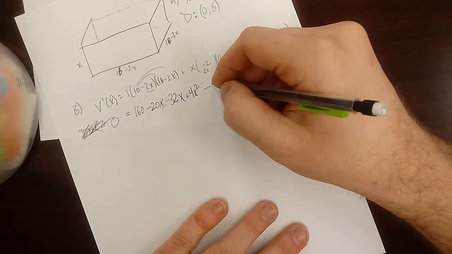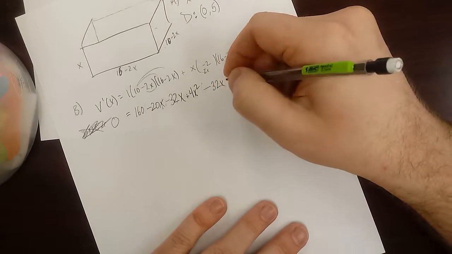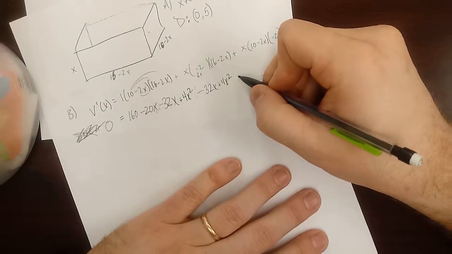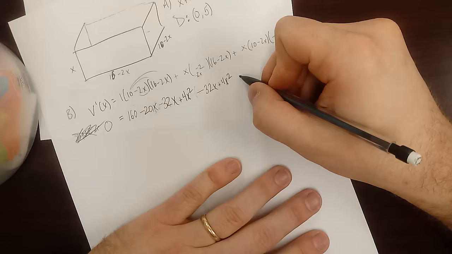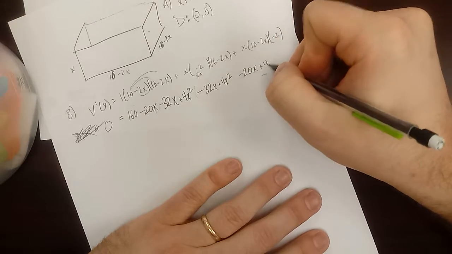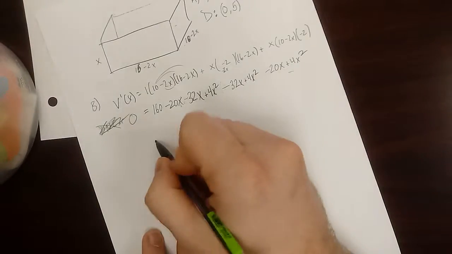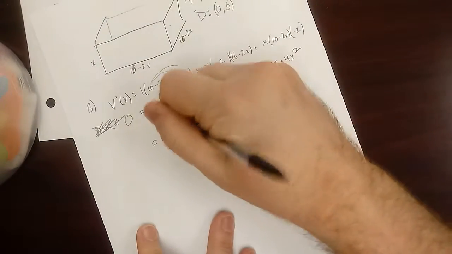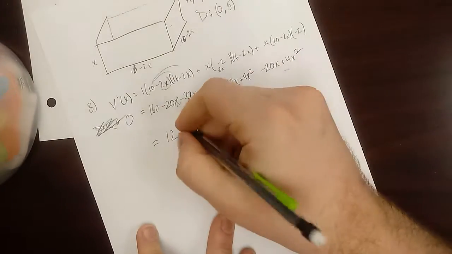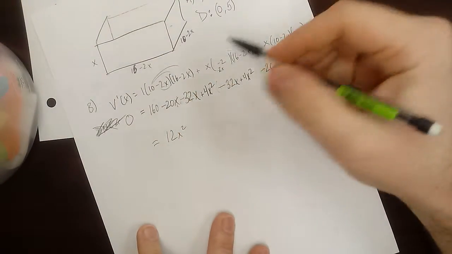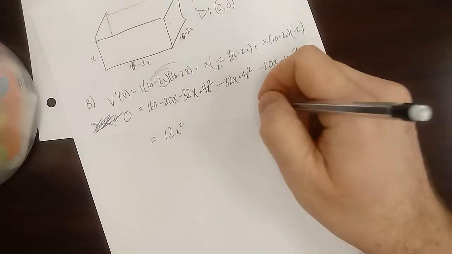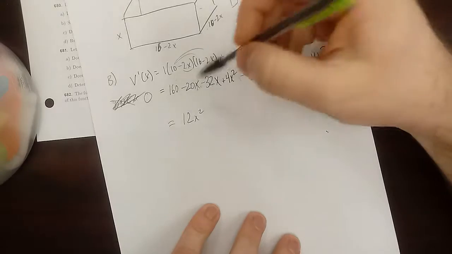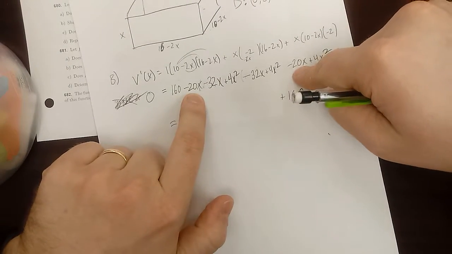So that's a -32x, and that's a plus 4x squared. Here we have a -2x again, so minus 20x plus 4x squared. I have 3 of the 4x squareds, so that's 12x squared. Yep, that was a squared. Let's see, number-wise, we just have the 160. Then we've got 2040.